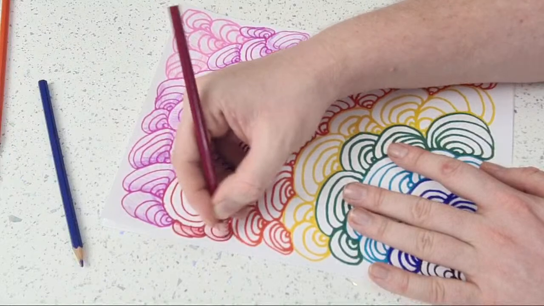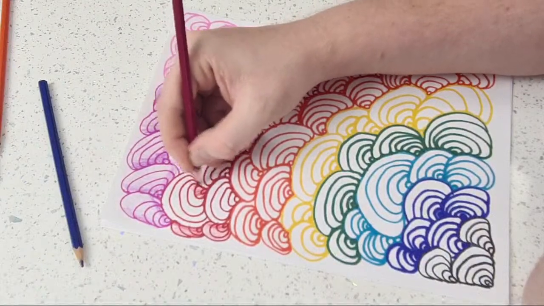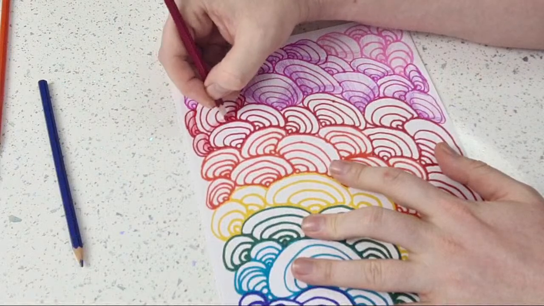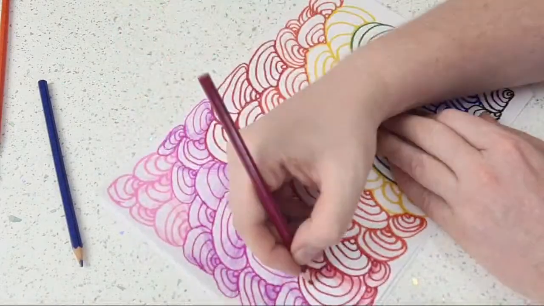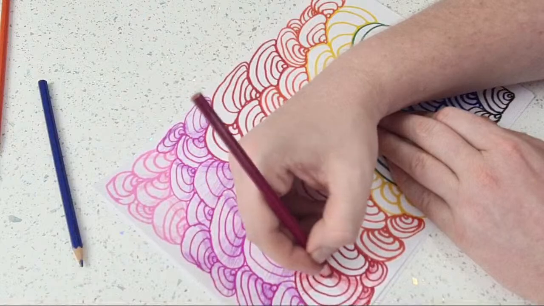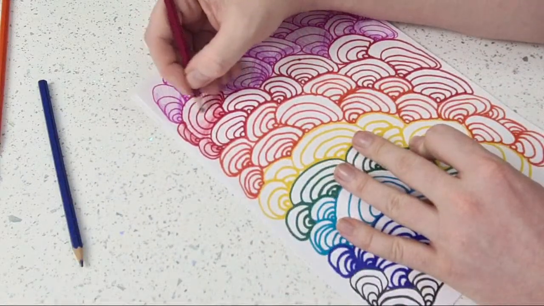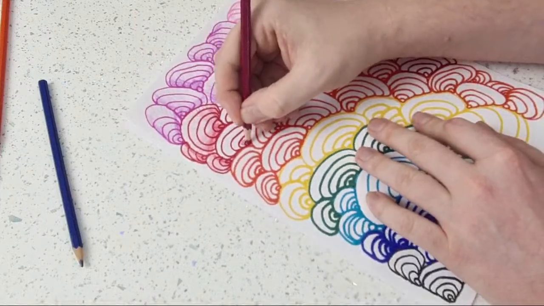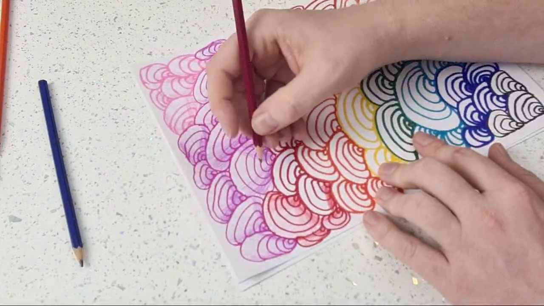And again, please take more time than me. Really work on your shading. So you're starting hard on these outside bits and these inside bits here. Then we're taking off a bit of pressure so we're not pushing as hard with the pencil. Next to that, it's a sort of medium shade. And then we're going very light for that last little bit. And they will all look a lot better than mine, I'm sure, as you are doing them.